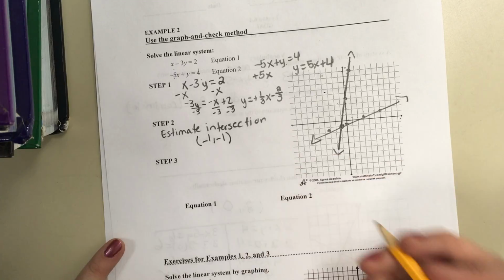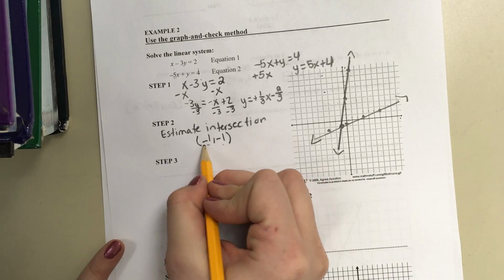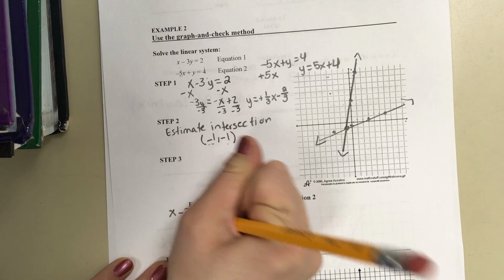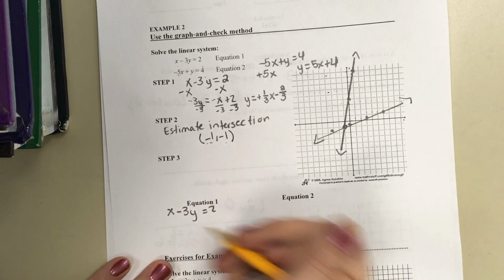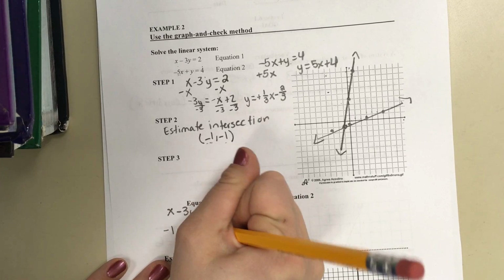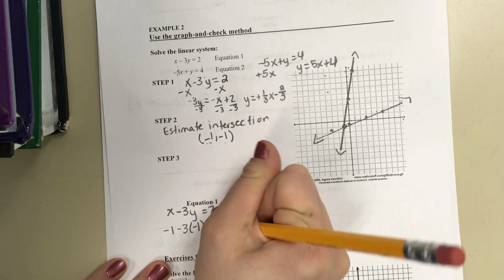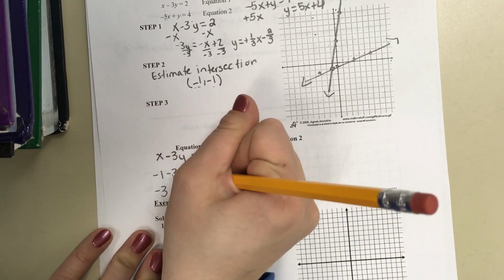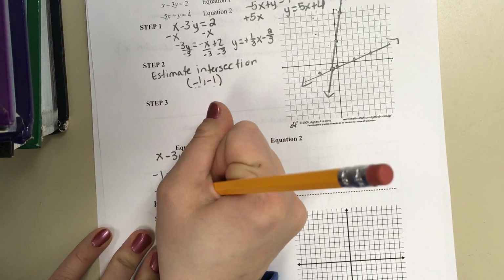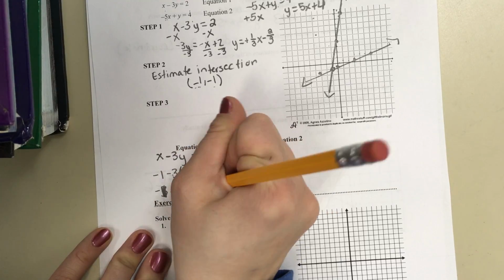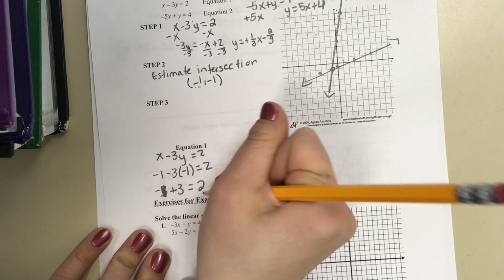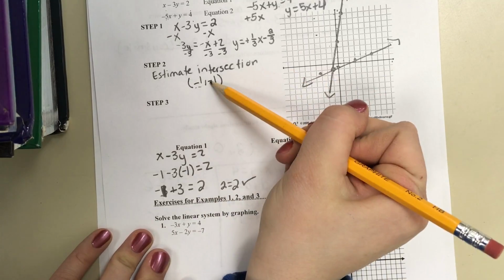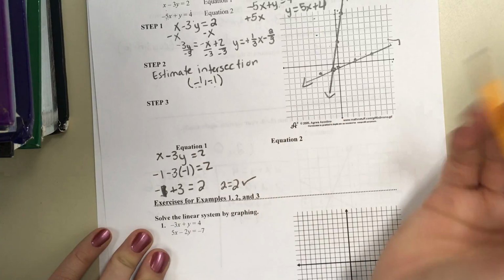We check again by plugging this point into each equation. So let's start with the first one. x minus 3y equals 2. We plug in -1 minus 3 times -1 equals 2, where we get -1, negative times a negative is a positive, and -1 plus 3 is indeed 2. 2 equals 2. This solution works for this equation.